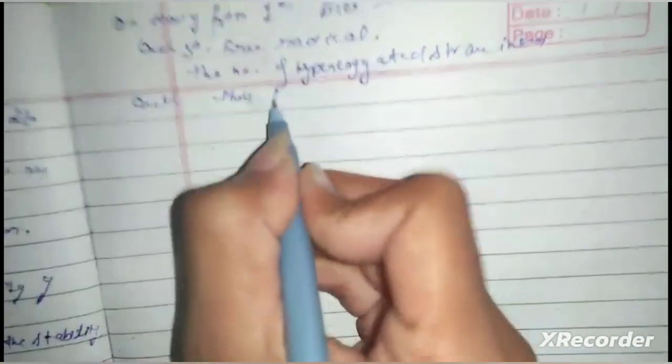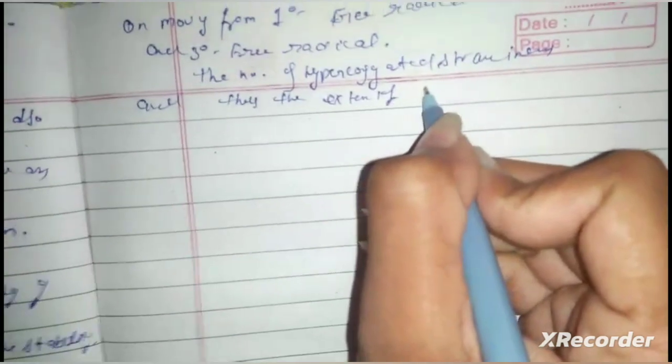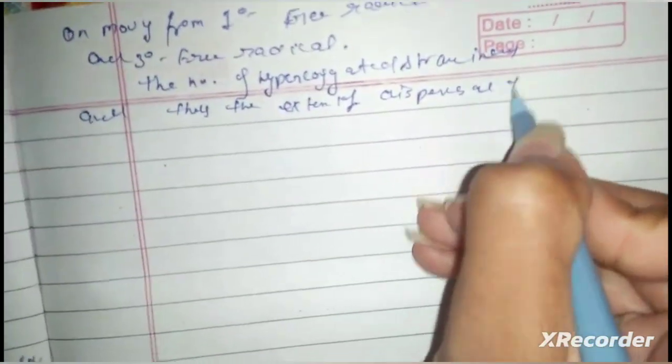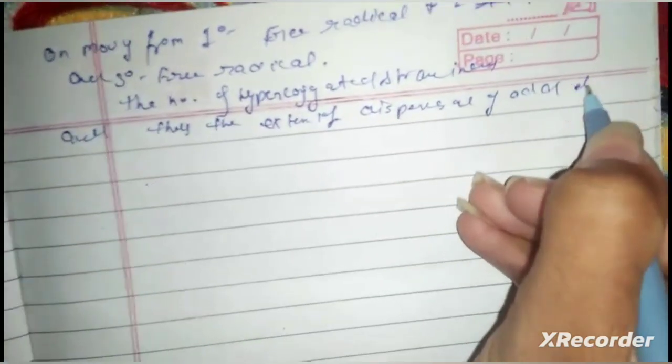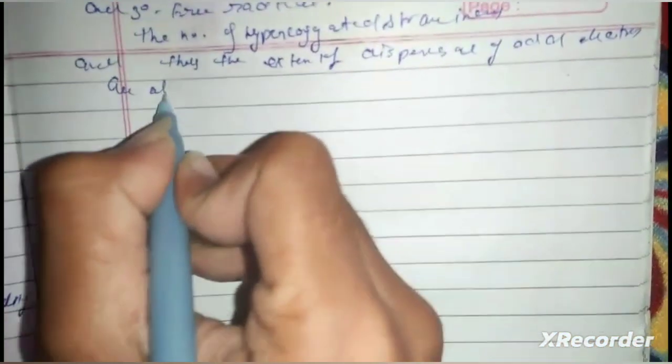And thus the extent of dispersal of odd electrons also increases.